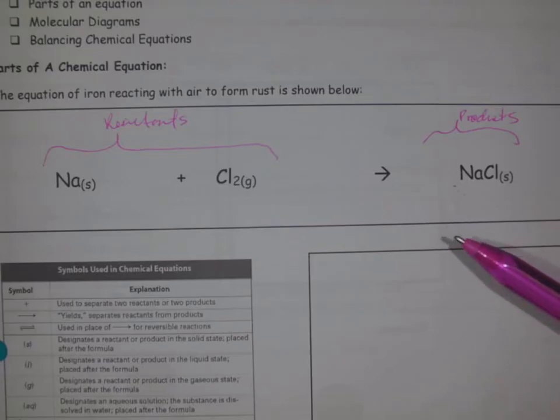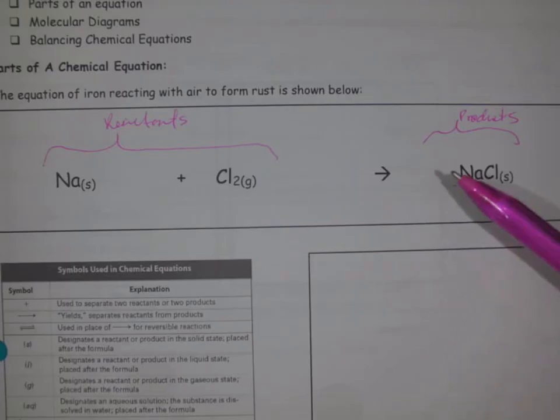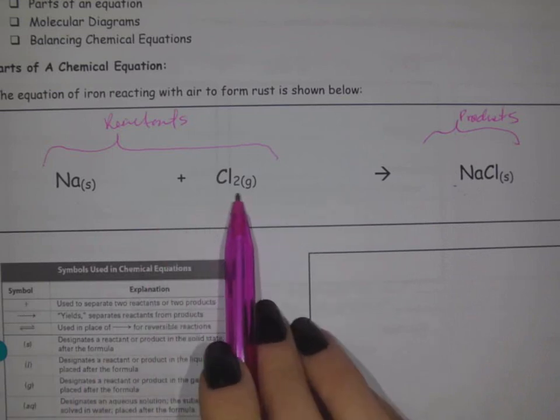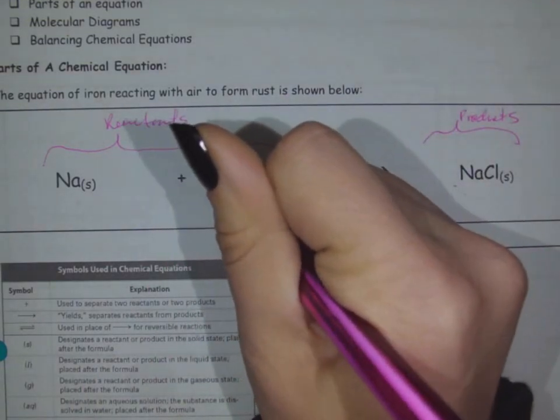Mass is conserved. So if I have one sodium atom in my reactants, then I should have one sodium in my products. But what we're realizing here is that there's a subscript.